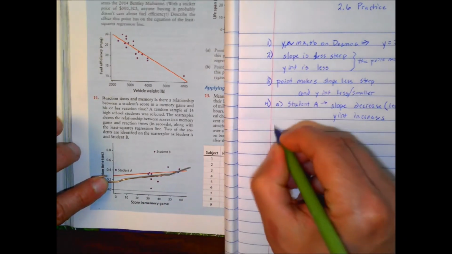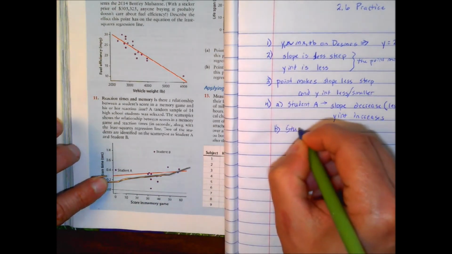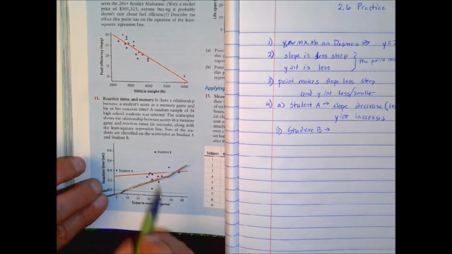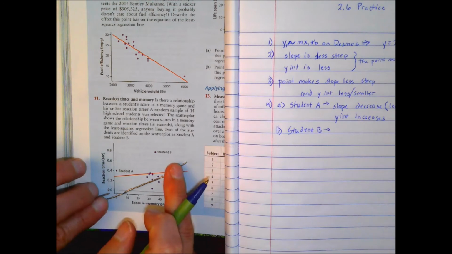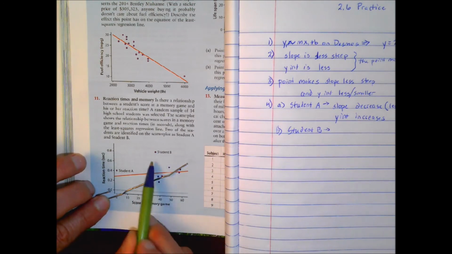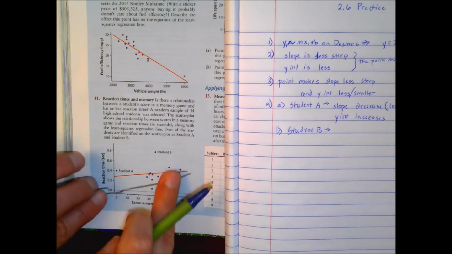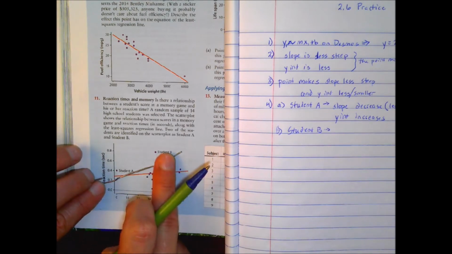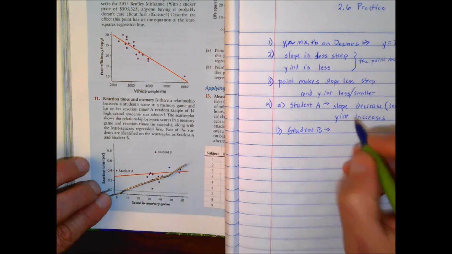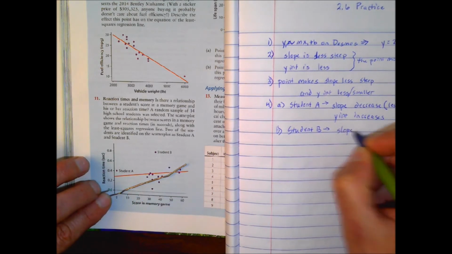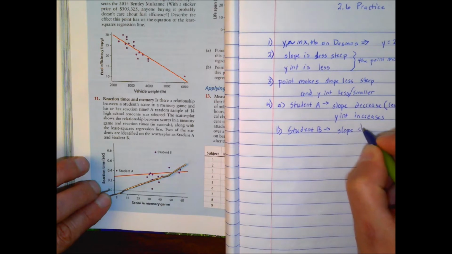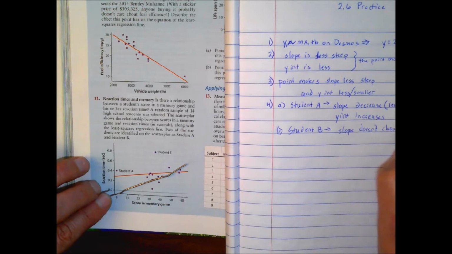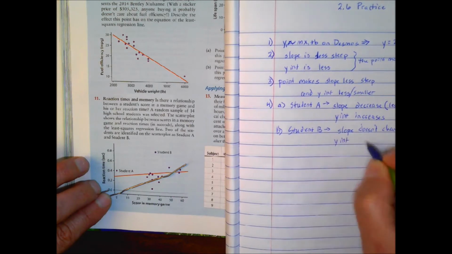Okay, for part B, we're looking at student B. Okay, this is the original. If you look at student B, student B is right here in the middle of all these x's. So it doesn't really change our slope one way or the other, but it will take our y-intercept and increase it. Okay, so it increases there. So slope doesn't change. And y-intercept increases.